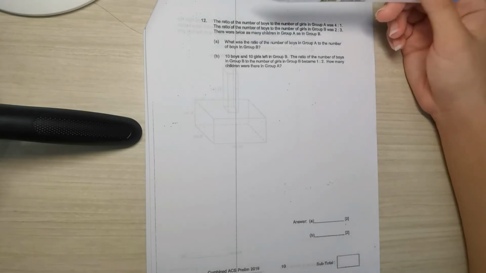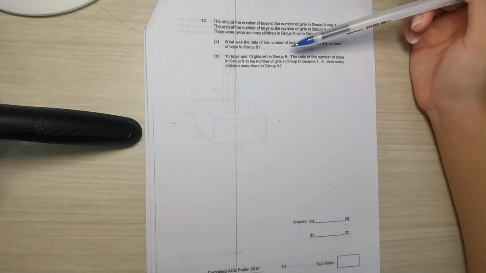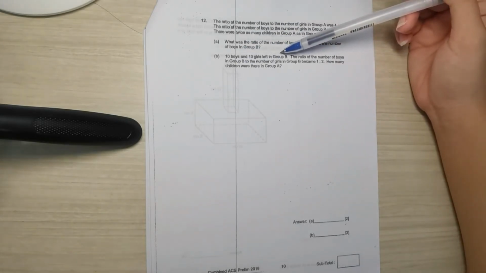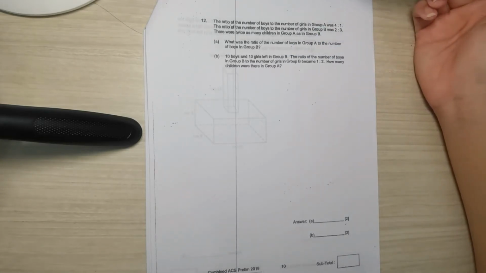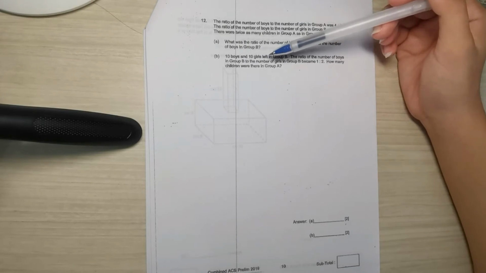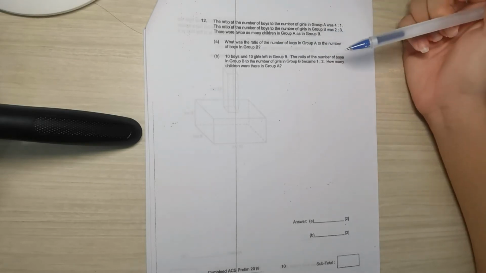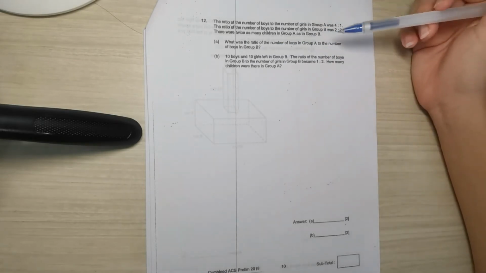For part B, 10 boys and 10 girls left group B. The ratio of the number of boys in group B to the number of girls in group B became 1:2. How many children were there in group A?